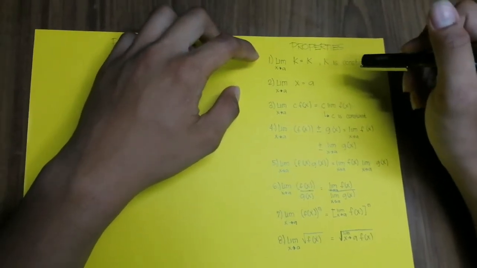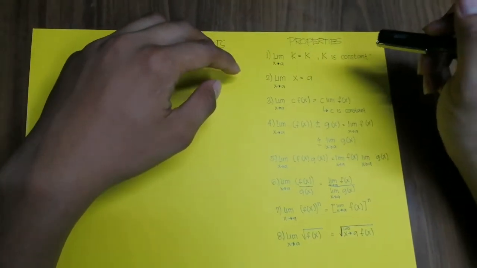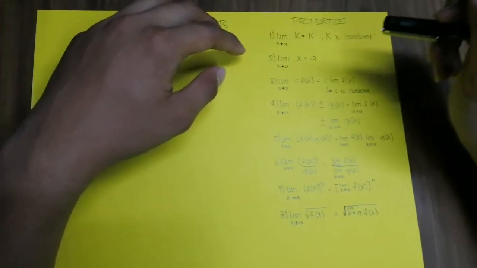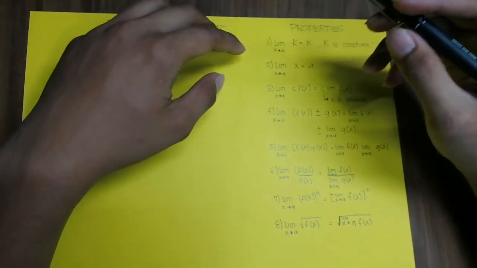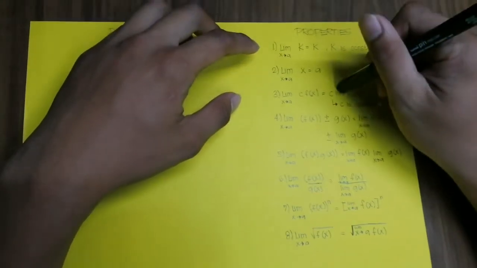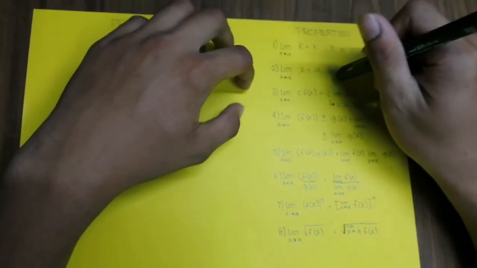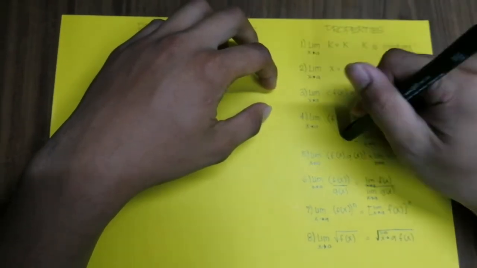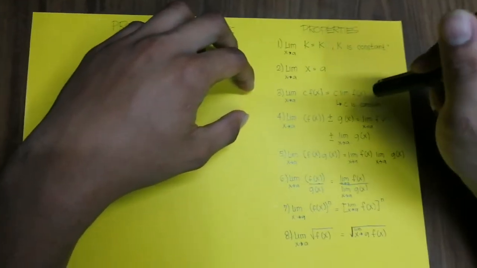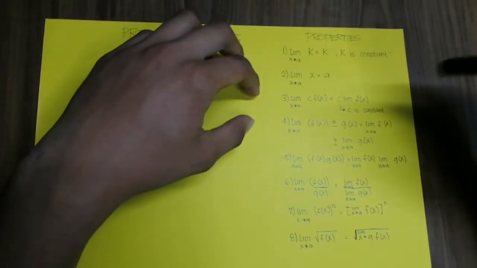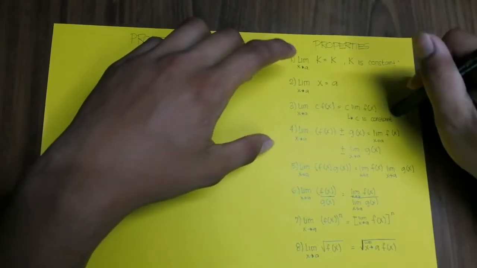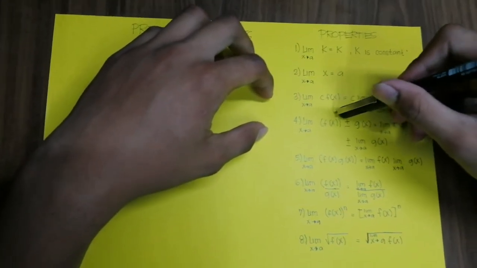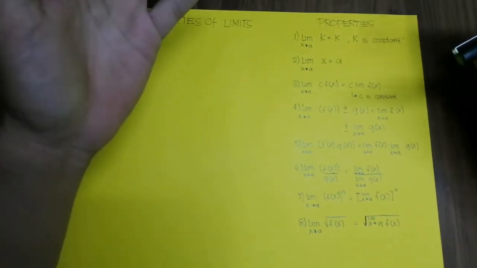The limit as x approaches a of a constant times a function: you can take the constant out, take the limit of the function separately, and then multiply the constant by the limit. The limit of two functions added or subtracted: you can split up the functions, take the limits separately, and then add or subtract, depending on what you're doing.